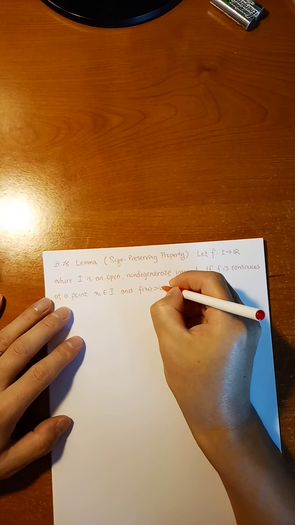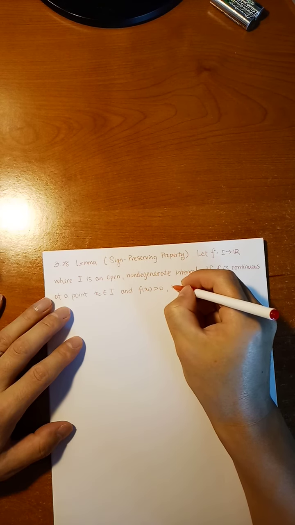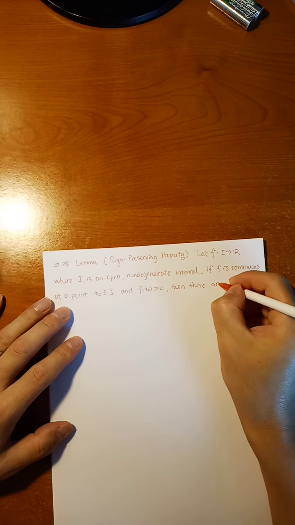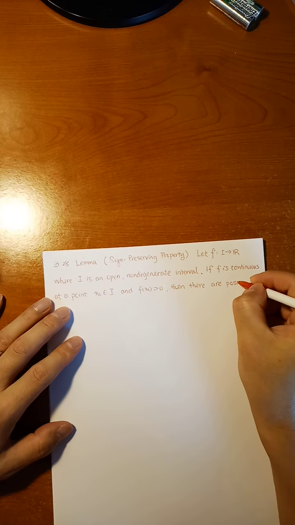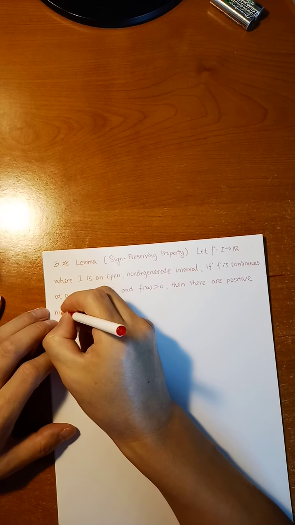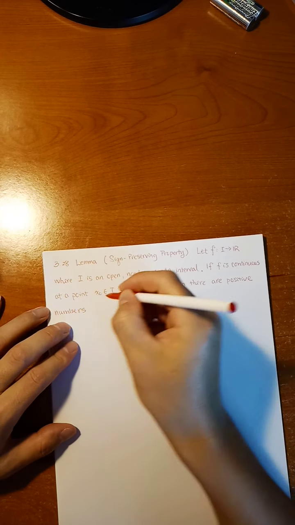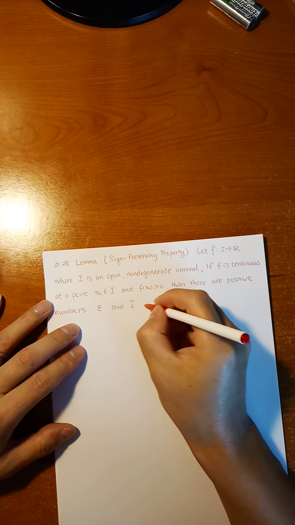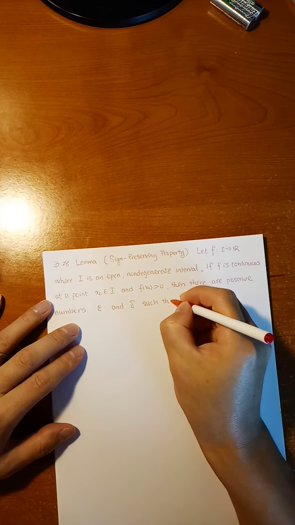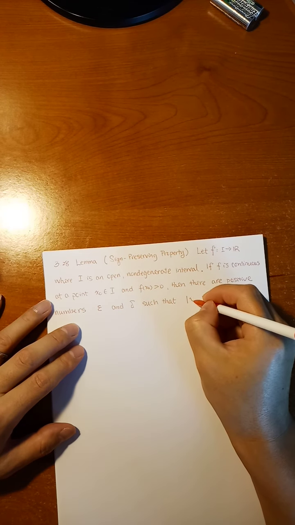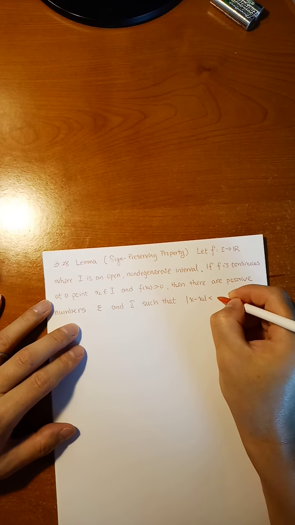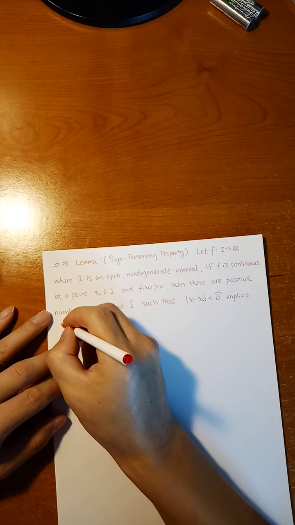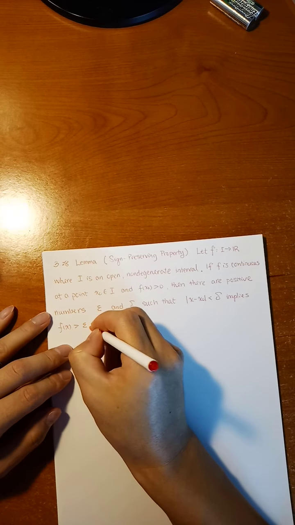f(x0) is greater than 0, then there are positive numbers epsilon and delta, such that absolute value of x minus x0 less than delta implies f(x) greater than epsilon.